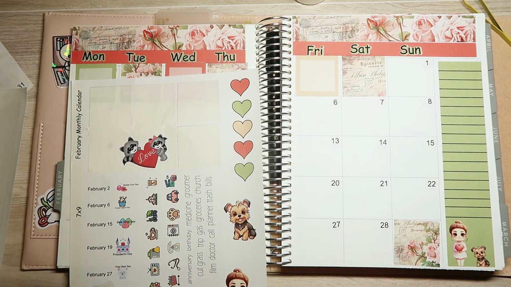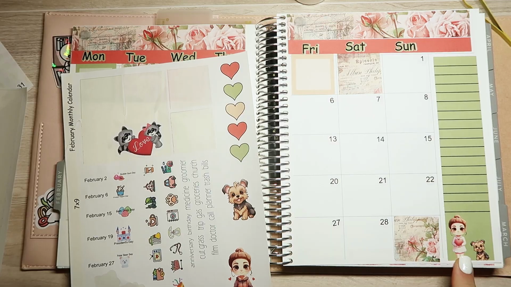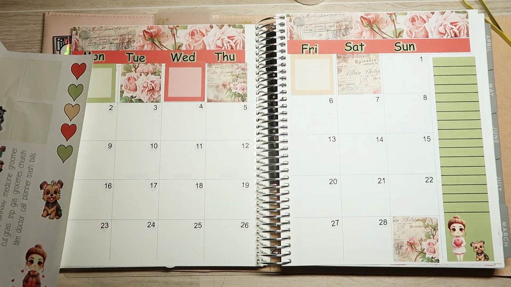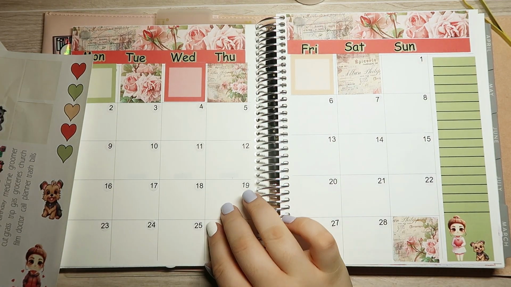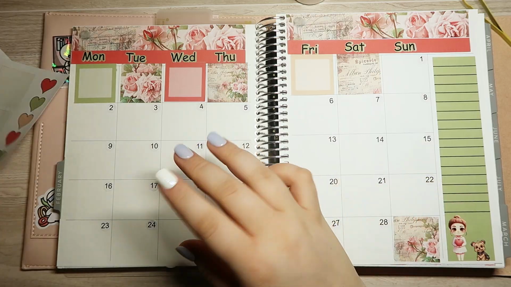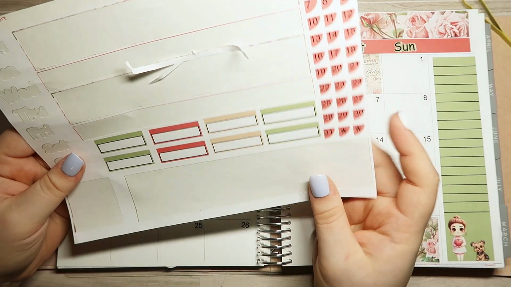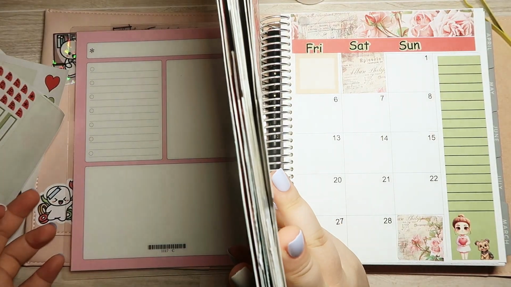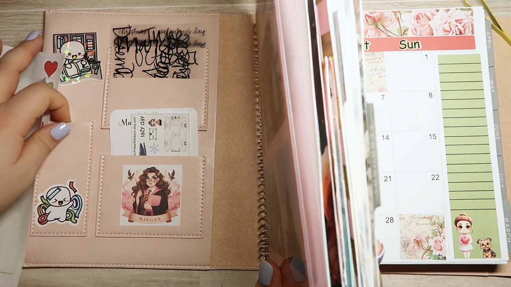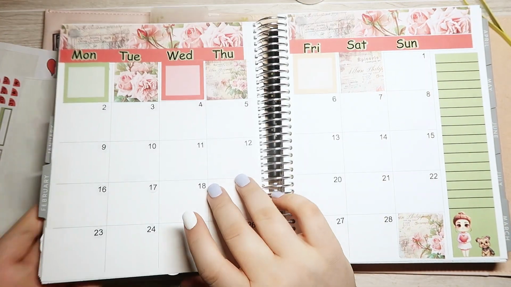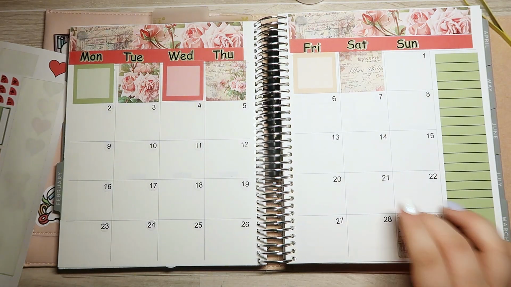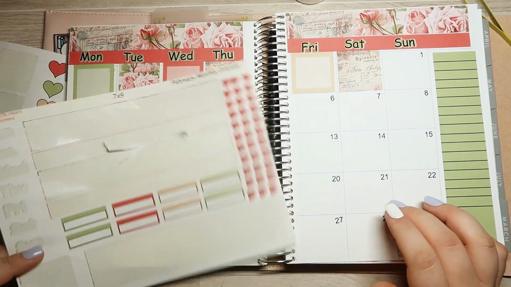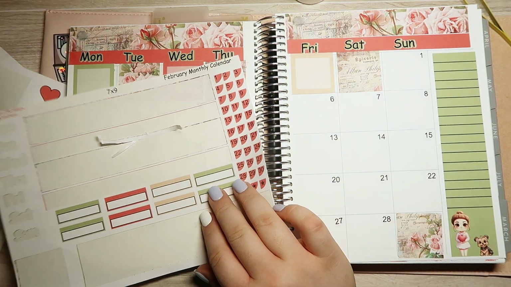So there's that. We can save these because we have the same stickers over here on this side. At the time of me filming, I do not have any sales that I can think of that we have going on. So what I'm going to do is cut this out and stick it in this little pocket inside here so that I have it to grab whenever it's time to add any sales, because that's what these are going to be used for.